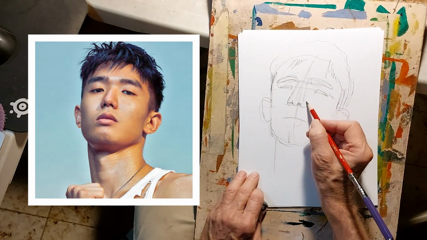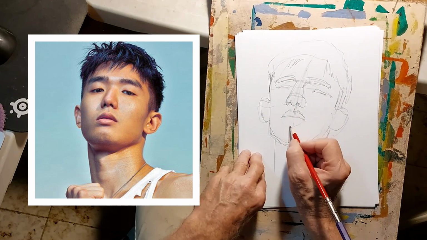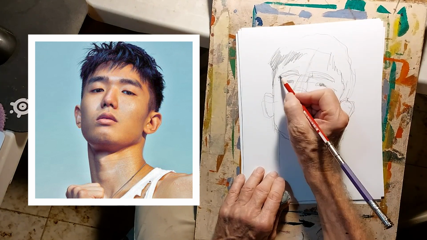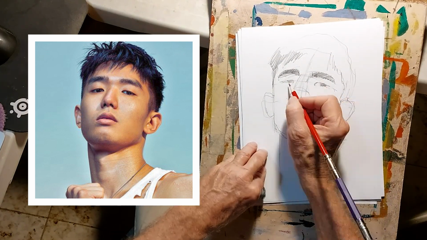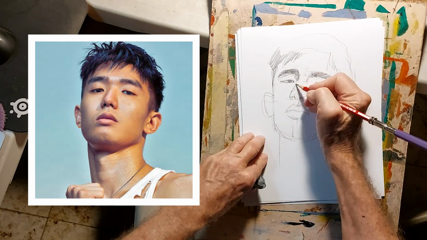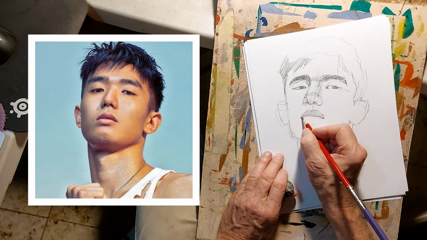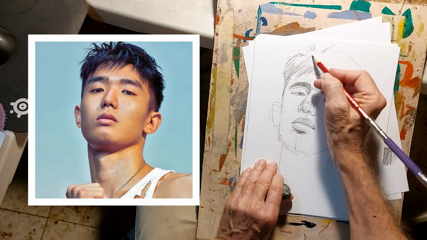Here's one where you're looking up at the face, but it's not nearly so extreme. The ears are still lower than usual. They're about even with the mouth. And the eyes and nose are closer together than they would be otherwise. So you're using the same principles, it's just not as extreme with this angle.